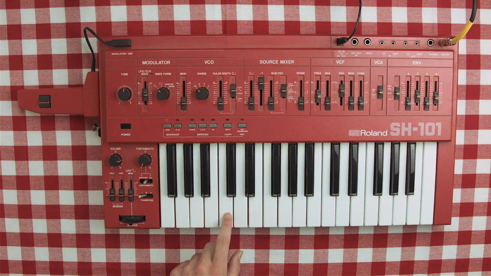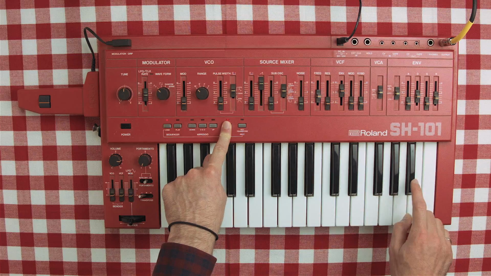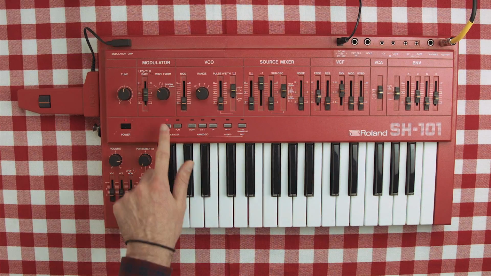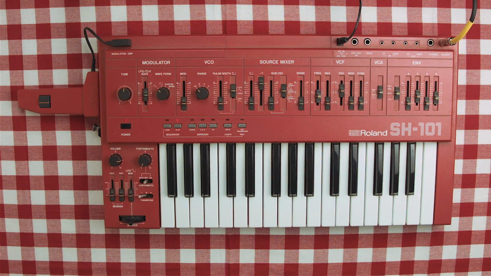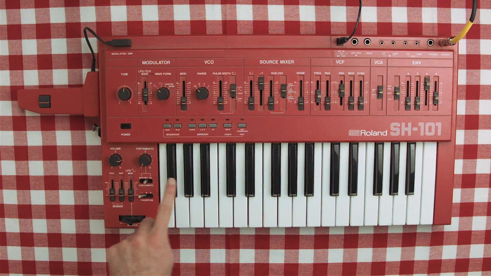In order to program legato, you play notes, and then you hold legato and press the next note, and that'll create a legato playing between those two notes. You can also transpose the sequencer by holding key transpose and pressing a different key while it's playing.